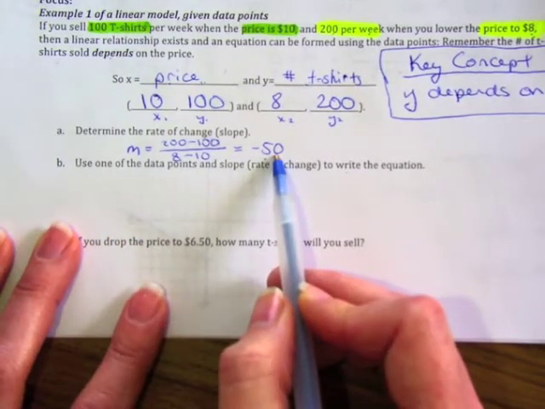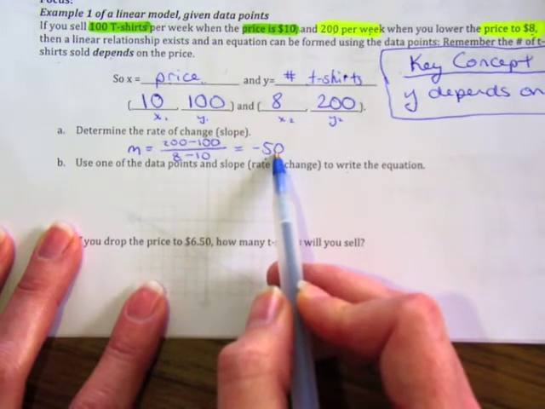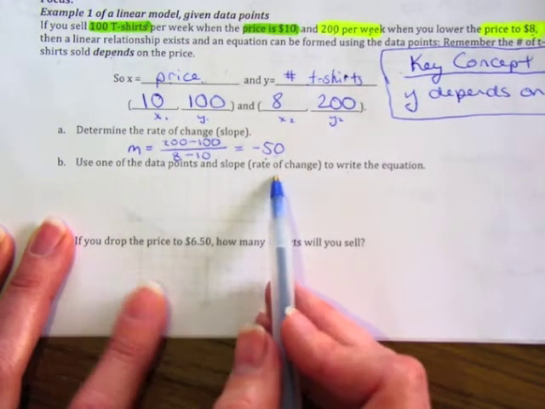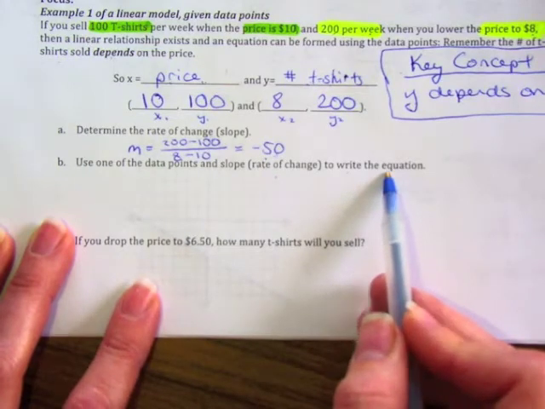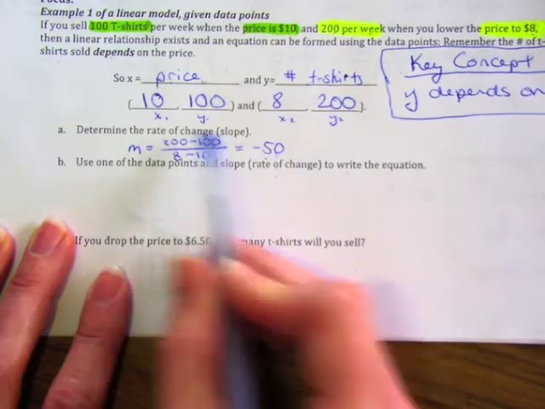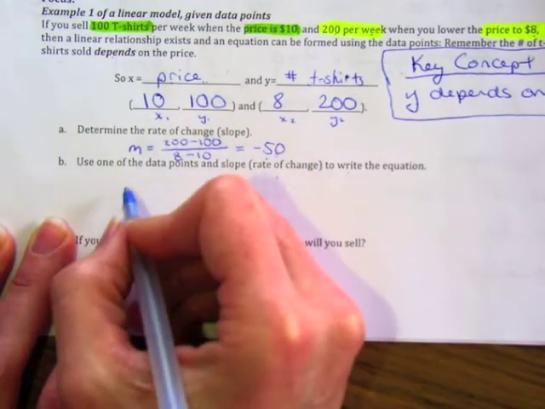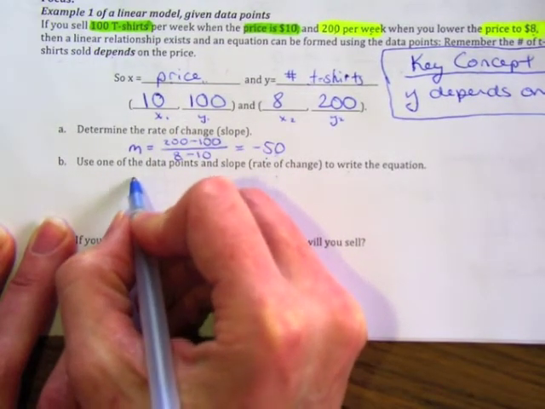It's our number of t-shirts that we decrease by per dollar. And now it says using the data points and the slope, write the equation. So we have our slope, it's negative 50. We have 2 data points. I'm going to go ahead and use my first one to solve this. And so we put that into our point slope form.